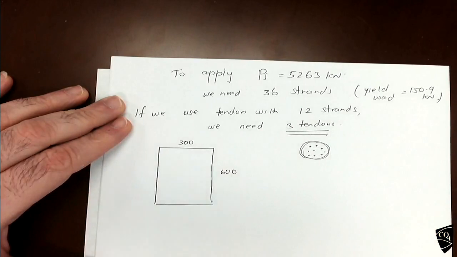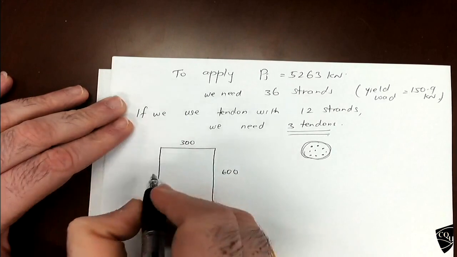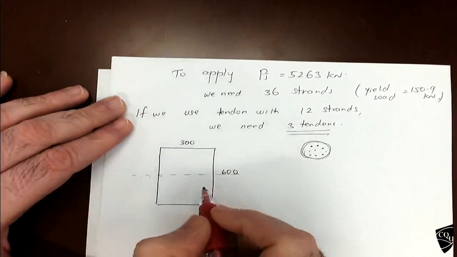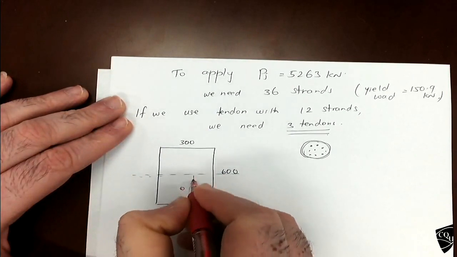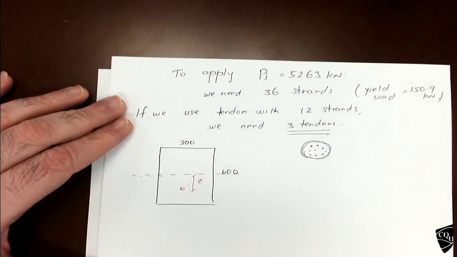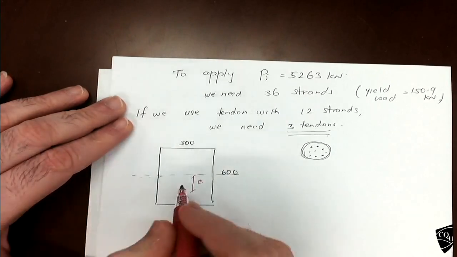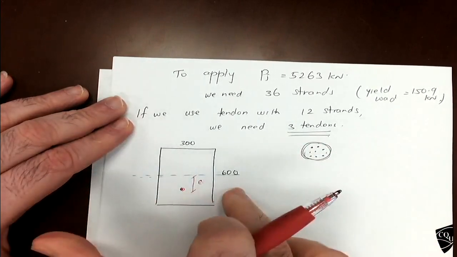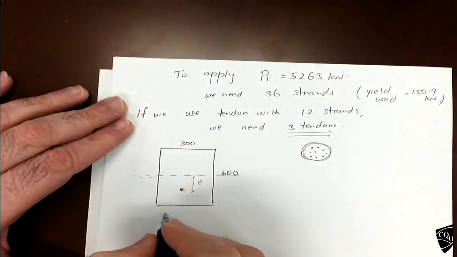So I need to arrange them here. So how to arrange? I found the eccentricity somewhere here. Technically I need to apply all these ones here. But can I apply all 3 in one line?